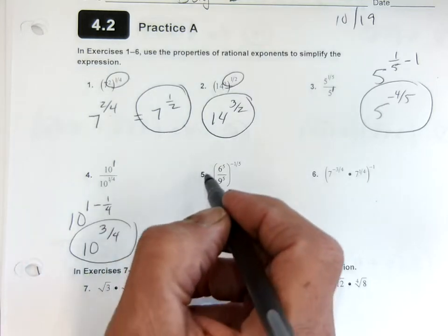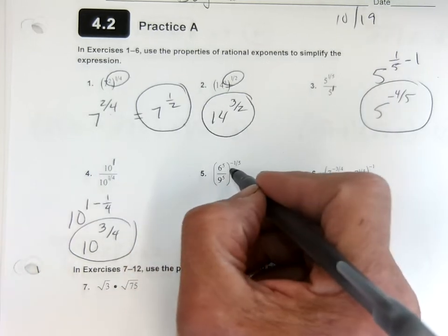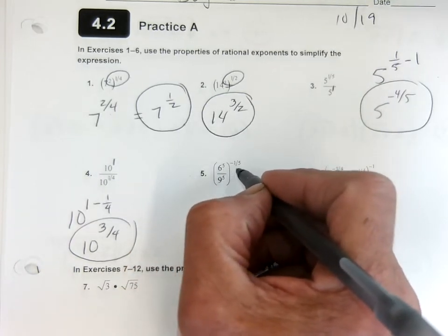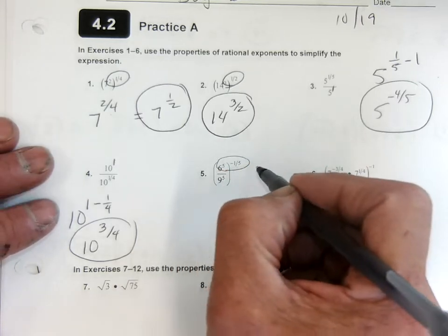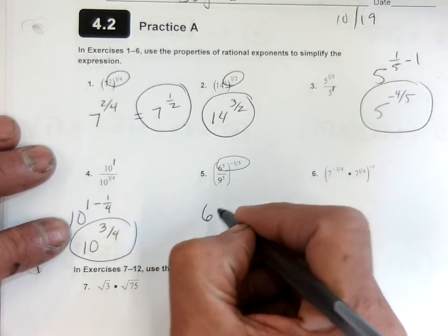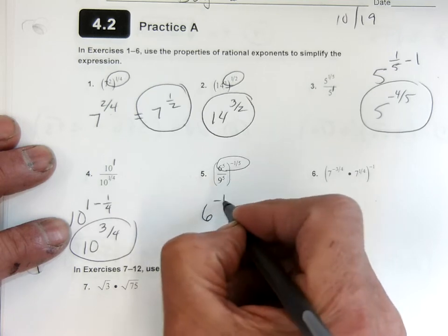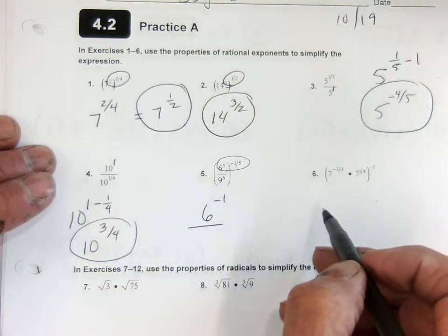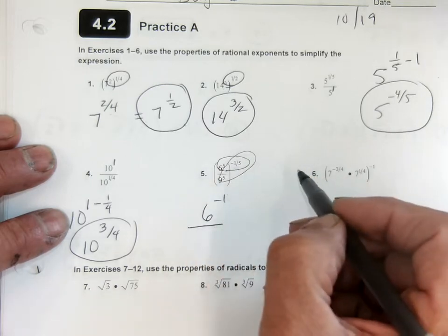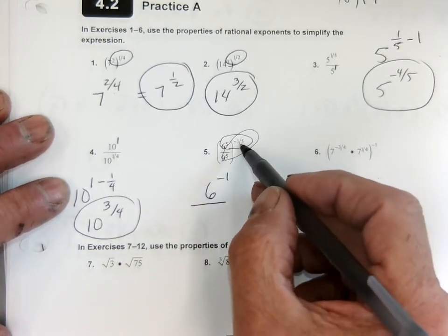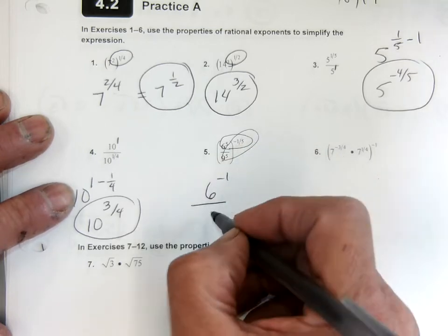Five, we're going to multiply exponents because I've got an exponent to an exponent. Multiply exponents, but to both of them. So multiply that. 5 times a negative 1/5 is a negative 1. And I'm going to multiply exponents here. 5 times a negative 1/5 is a negative 1.